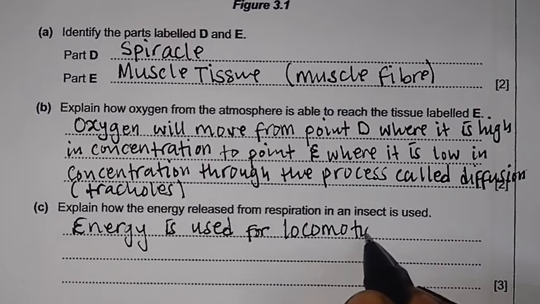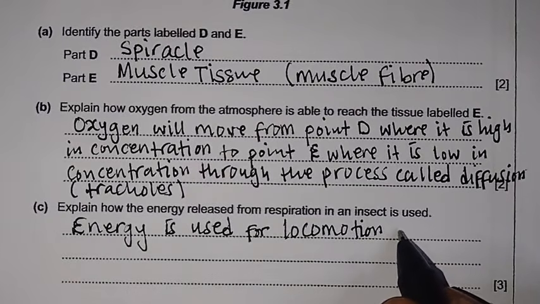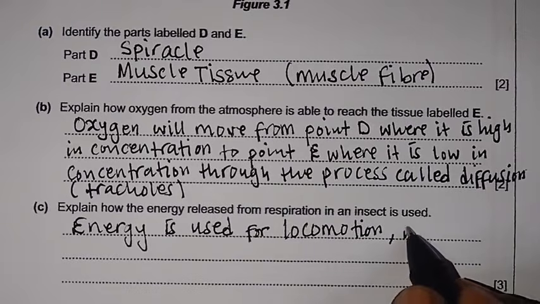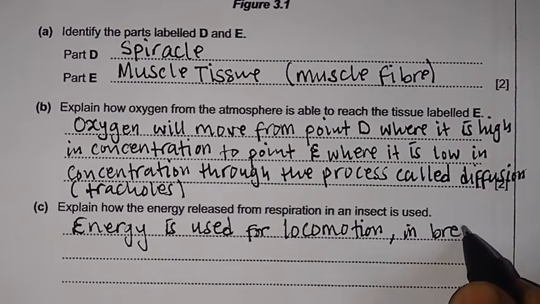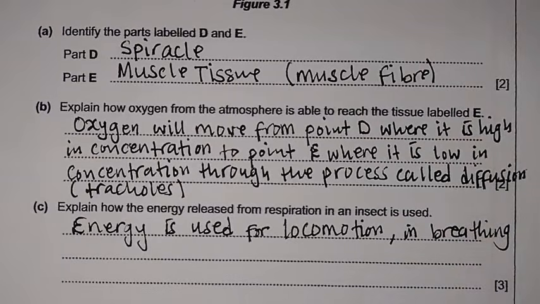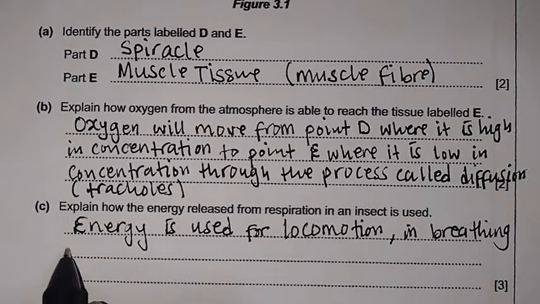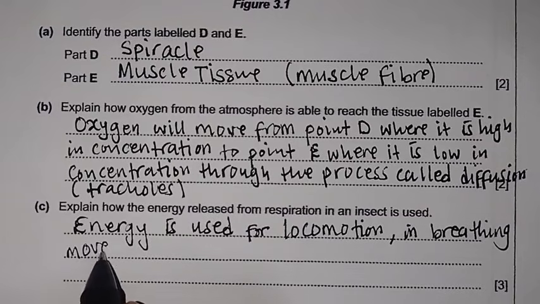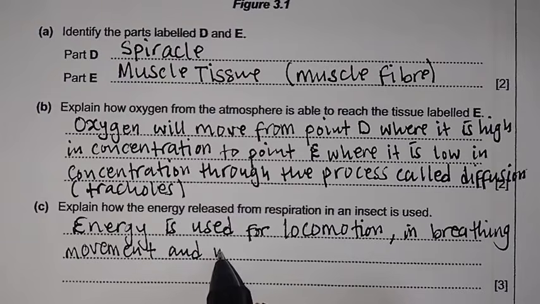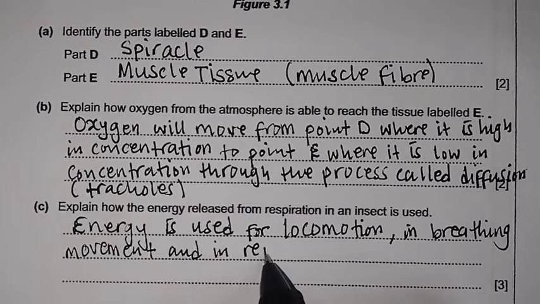So for example, if an insect wants to hop, or if it wants to fly, okay, it's also used in breathing movement and in reproduction.